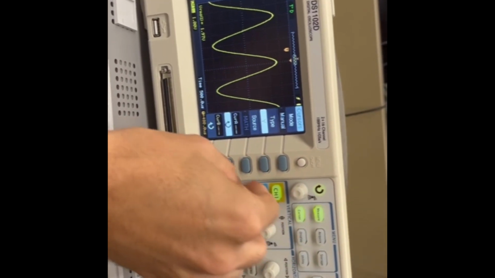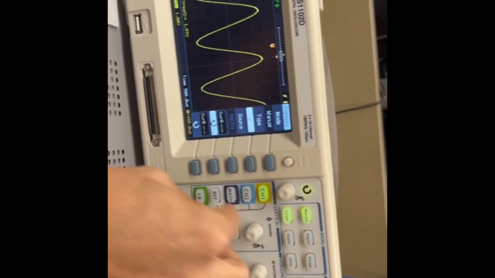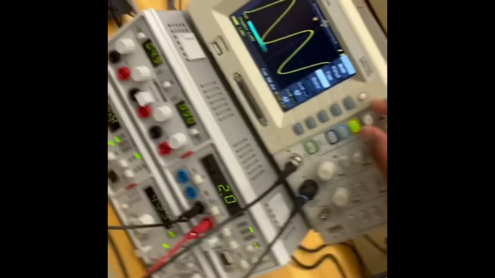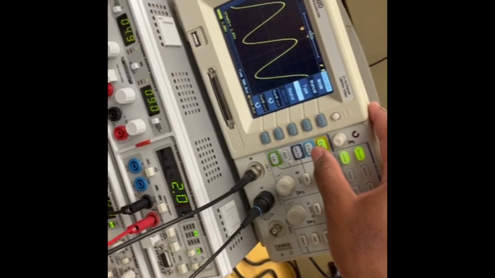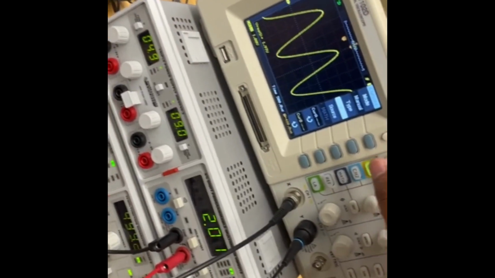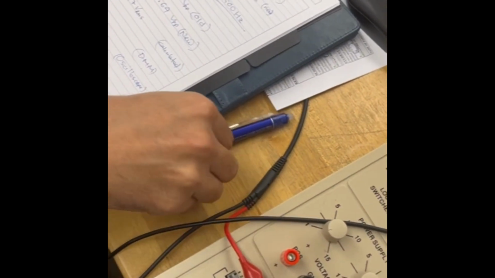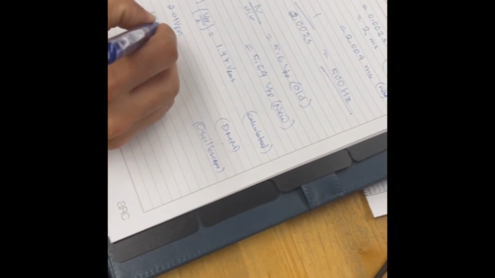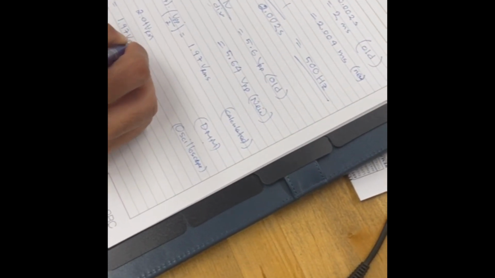We can decide to measure it with the cursors. Can you press the cursors again? Let's see. No, I think it's fine. We got the result. So we can capture 1.97 VRMS. All right, so thank you.